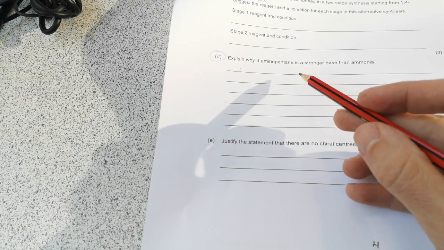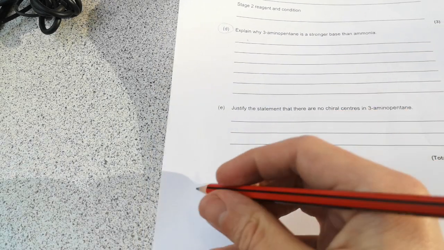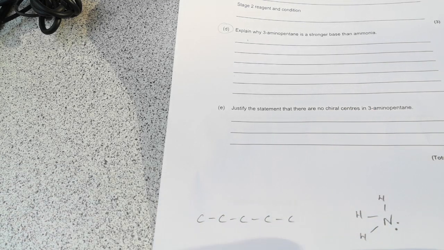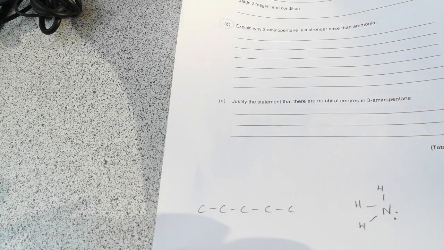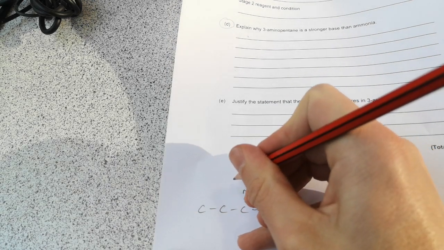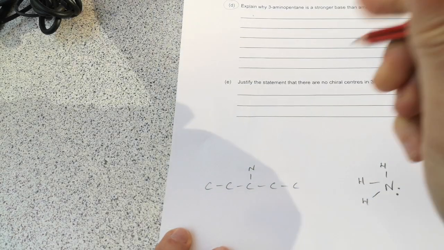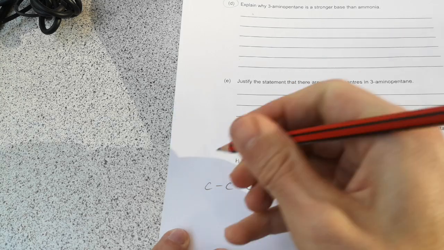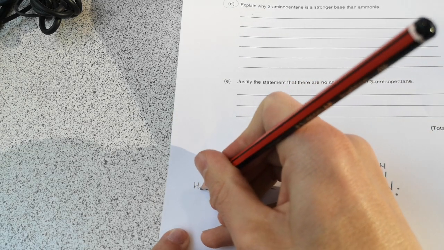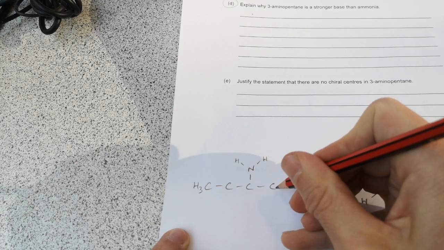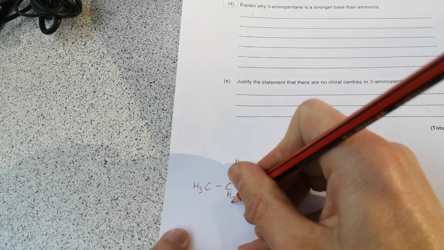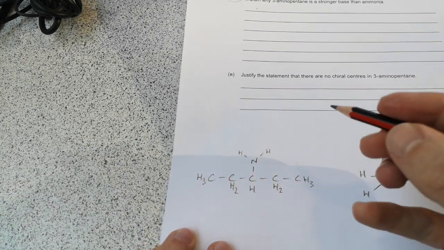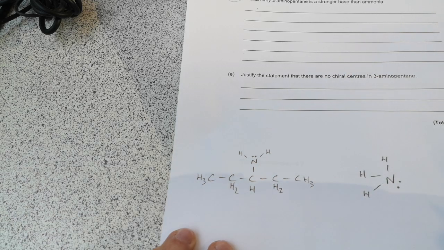So let's compare this then with this 3-aminopentane. So pentane is 5 carbons and it's 3 amino, so got the amine group in the middle there. Alright, so we've got here CH3 group, CH3 group there. This is a CH2, this is a CH2, and this is just a CH. Alright, so the key thing here is that let's put the lone pair on the nitrogen there.